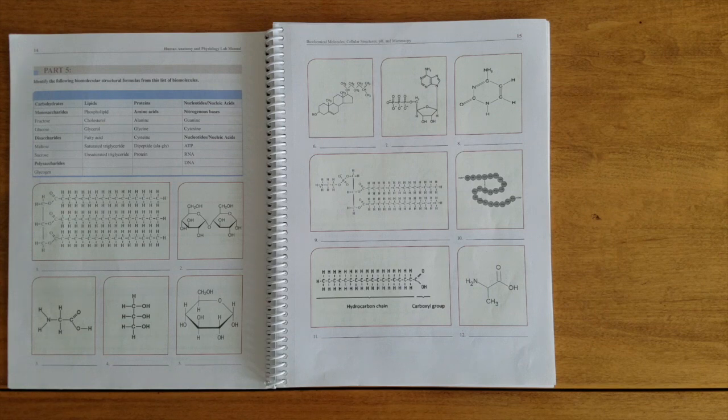So cholesterol does a variety of things in the body. It helps maintain cellular membrane fluidity. It is also a precursor to all of our steroid hormones, and it aids in lipid digestion due to its presence in bile salts.